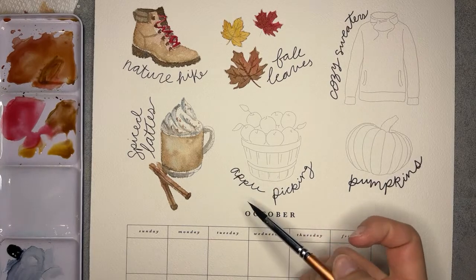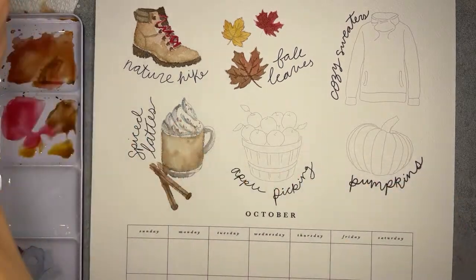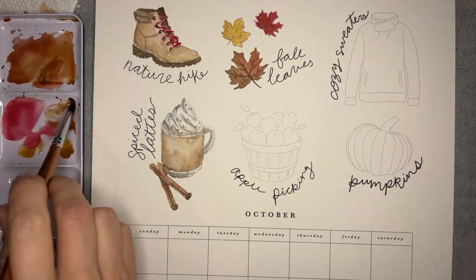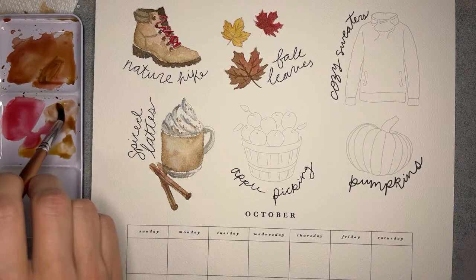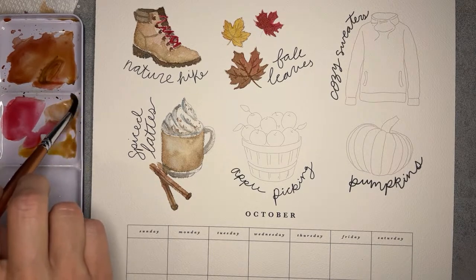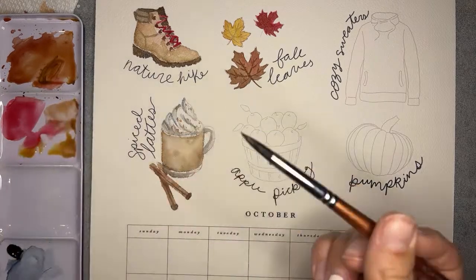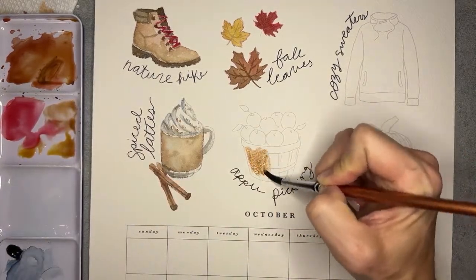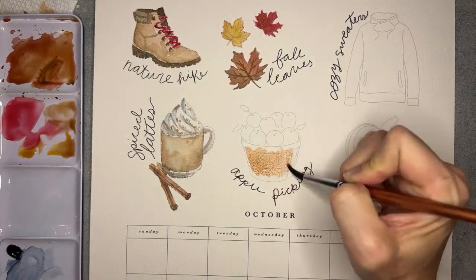So let's fill in the basket with a nice light tan. So it's just kind of that wicker light kind of wood color. So here I have my browns mixed with my yellow ochre and not a whole lot of paint. And I'm just going to fill in that basket.